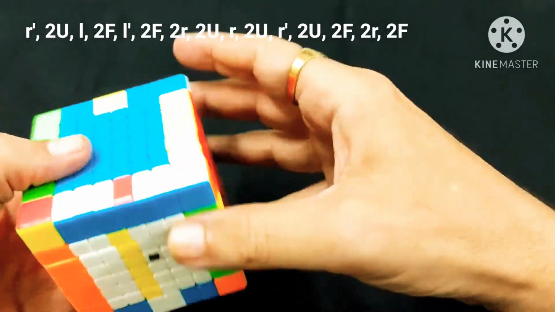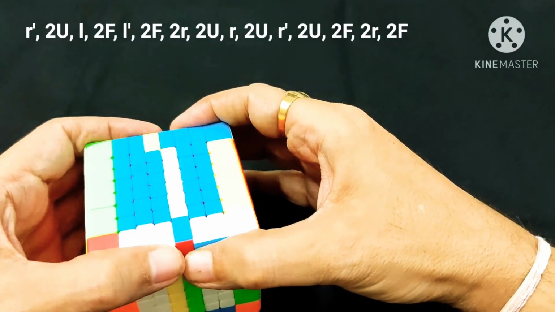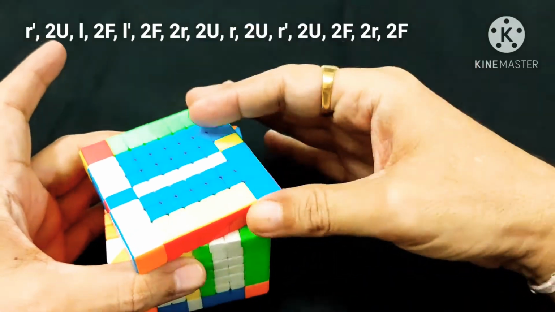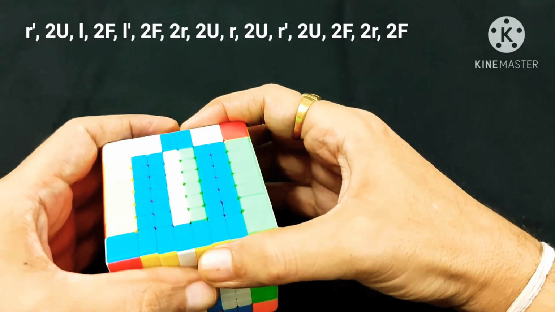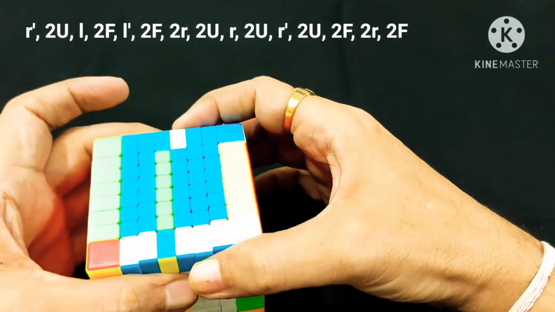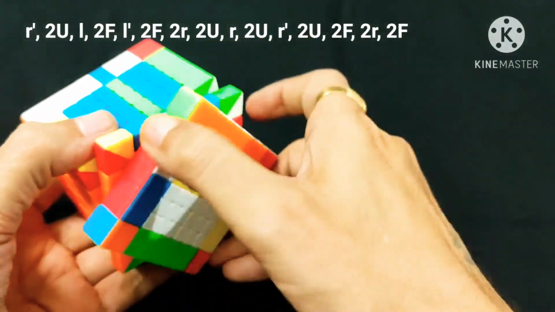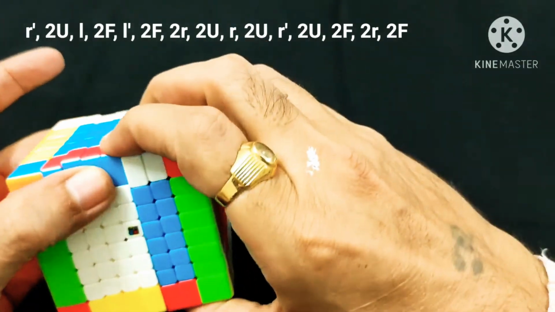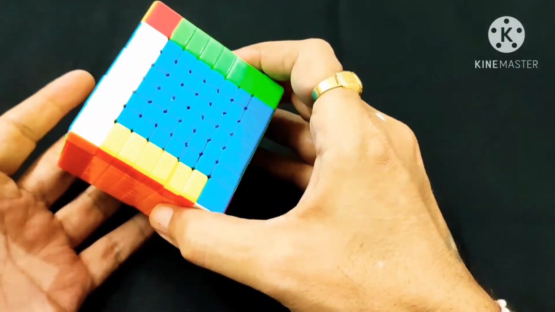Now this layer r2. Since I moved the right layer, I will have to move 2u. Then r, so 2u, r', so again 2u. Now 2f, 2r and 2u. Now we can see this is also solved.